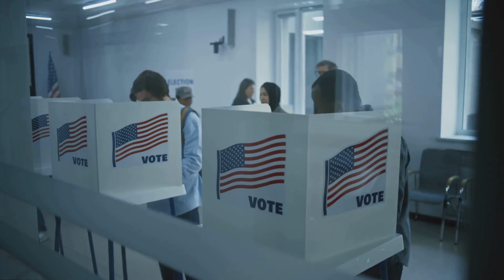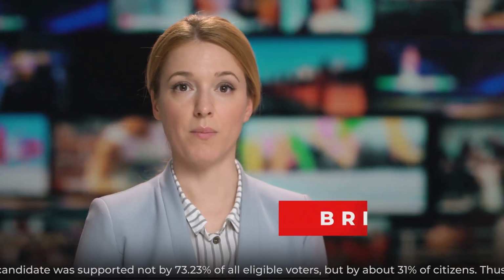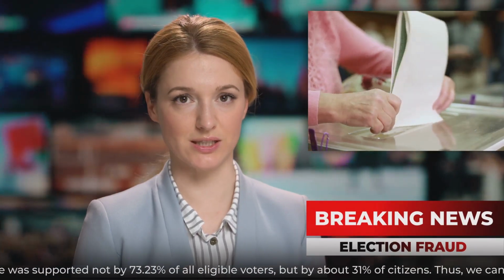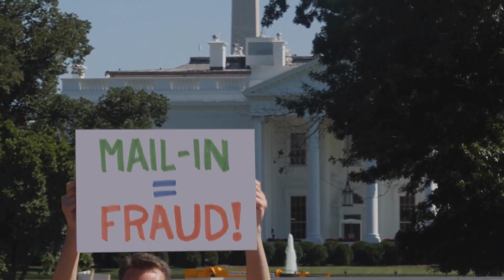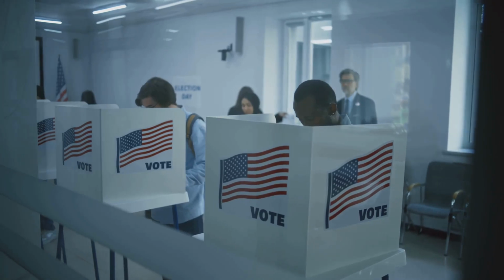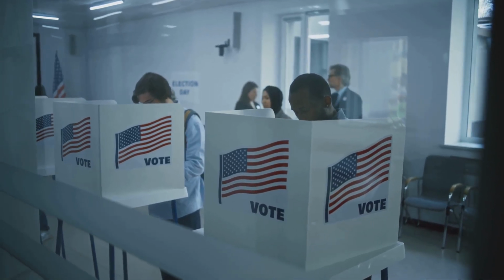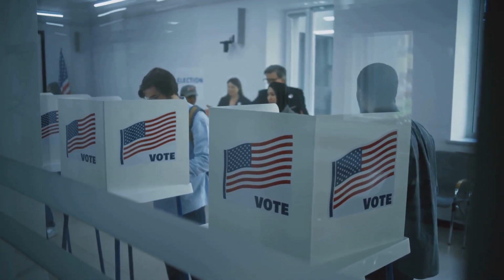Let's talk about voter fraud and election integrity. Widespread voter fraud is incredibly rare. But some people claim our elections are rigged and rife with fraud. These claims are often based on misinformation and paranoia. Election security is important, but the biggest threats are voter suppression, gerrymandering, and money in politics.